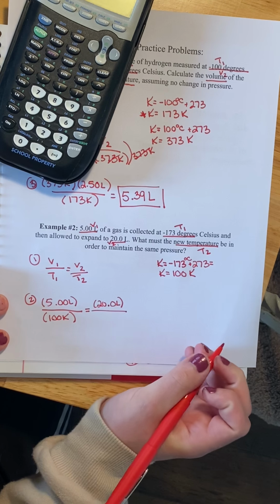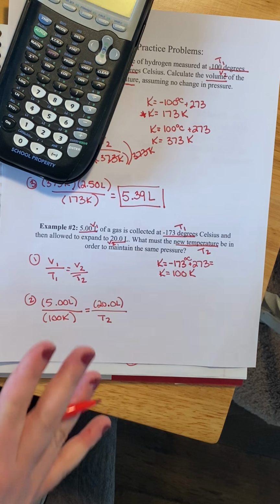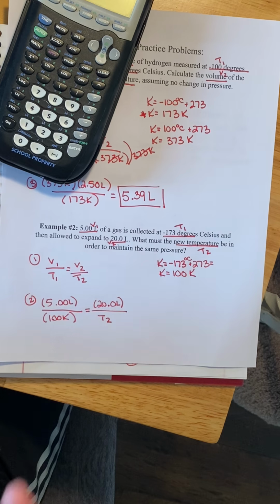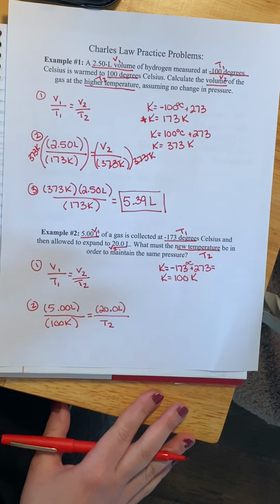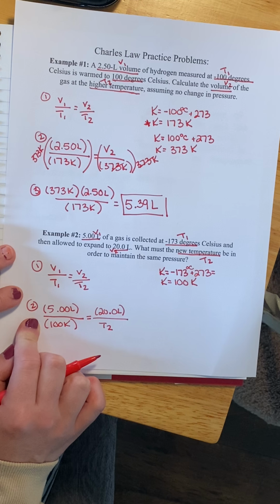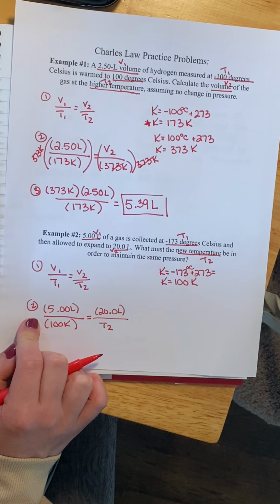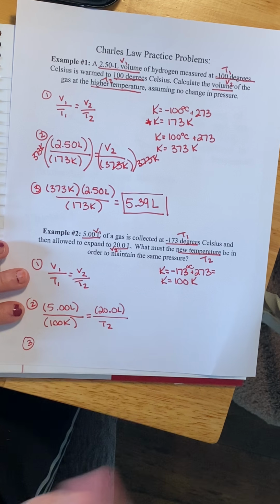liters over my T2. Now, this is a little tricky because manipulating equations might not be our strongest point. What I would recommend is just bringing T2 over here so that it can then be on the top. So there's going to be another step here.